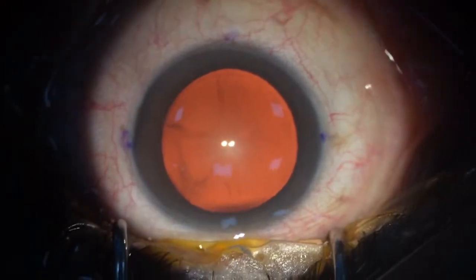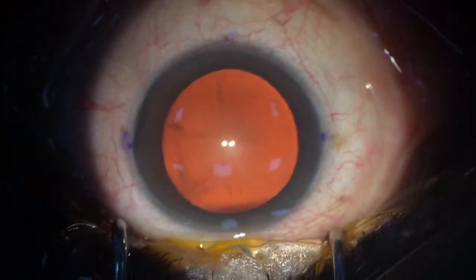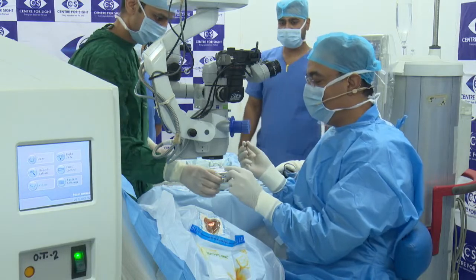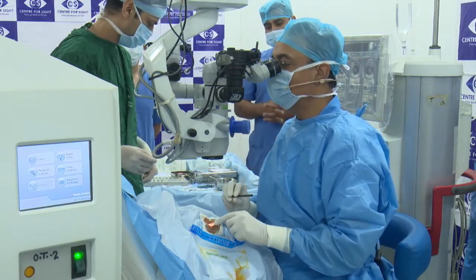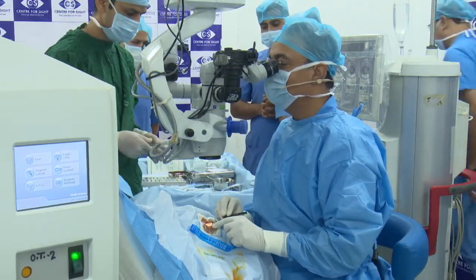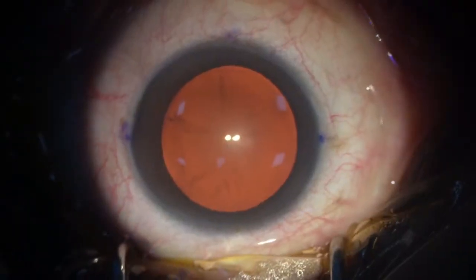Hi, Dr. Alkesh. So I'll be operating on the Signature Pro here, and I'm planning to use a toric lens. I'm planning to use an iHands toric. This patient has significant astigmatism.